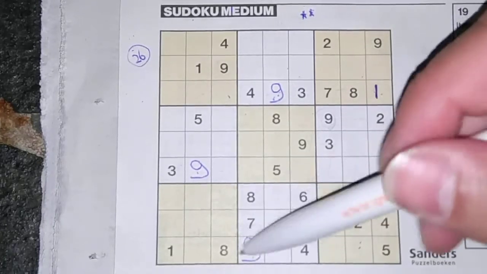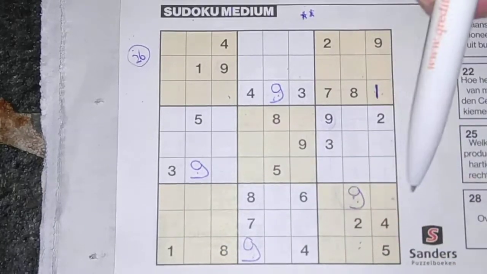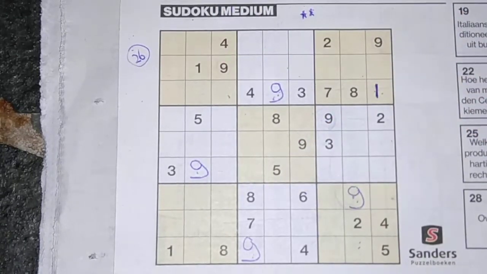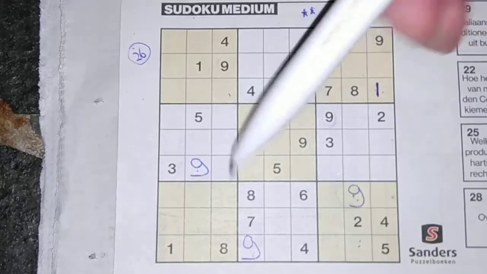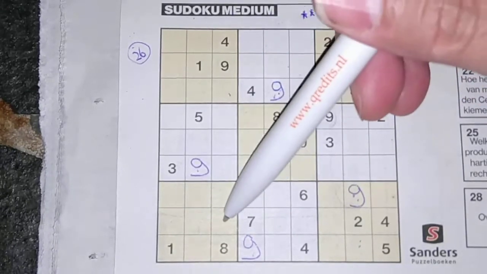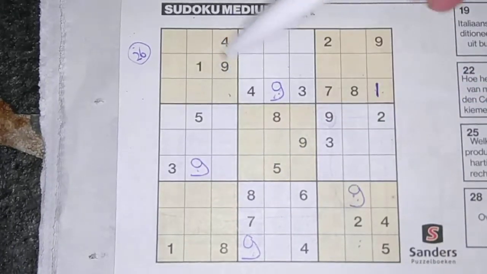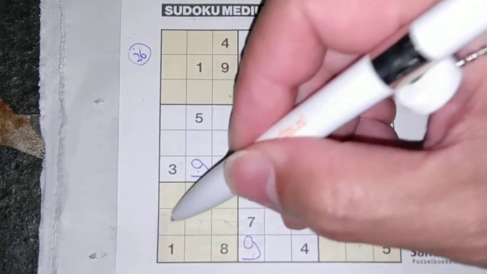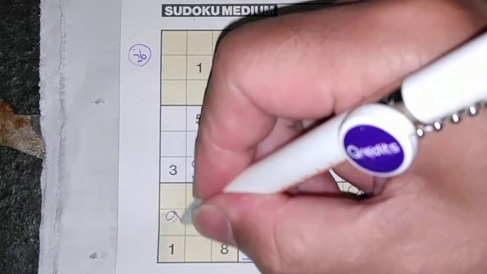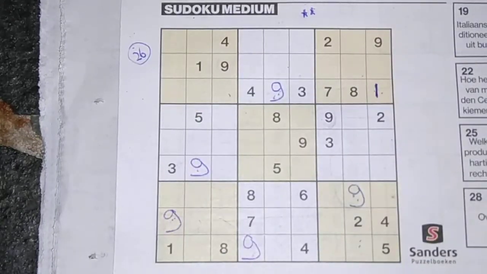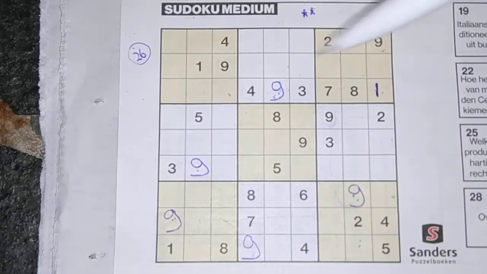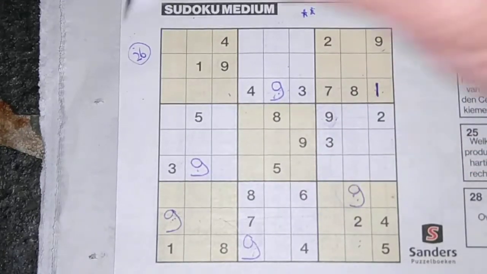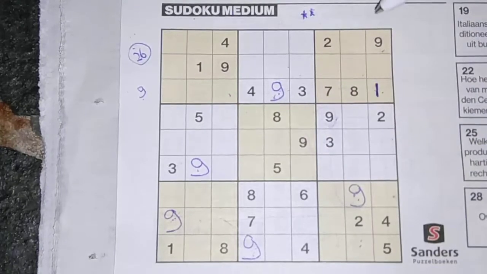9 in this row, 9 in the last row. So in the row between, the only 3 places for a 9 should be here, here, or there. We see here already a 9, no 9 there. Here a 9, no 9 there. The only place for the 9 should be there. And all the 9s are used, I can see. Yes, the first one. Alright.